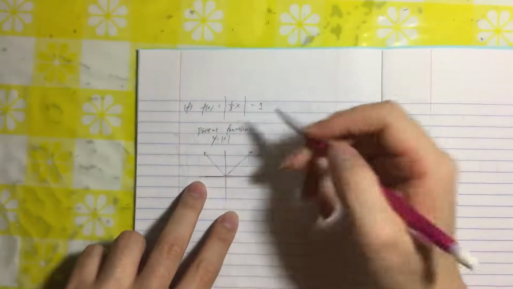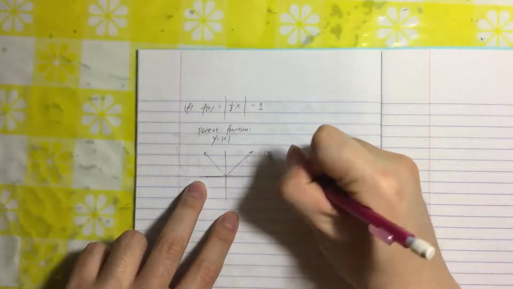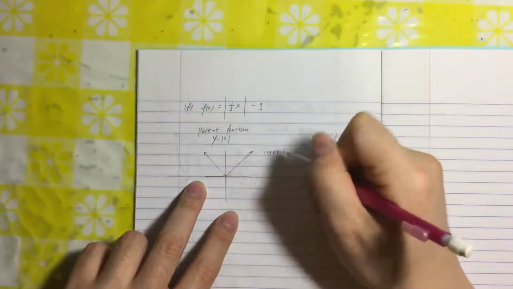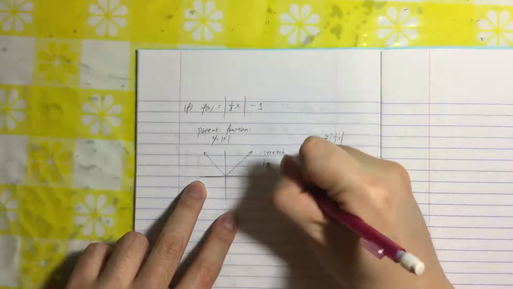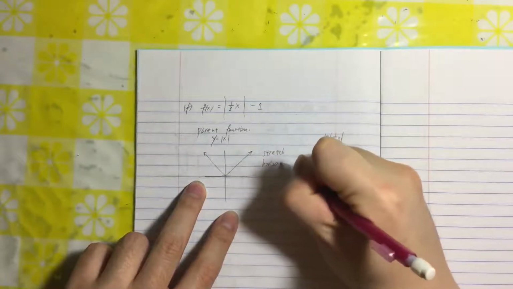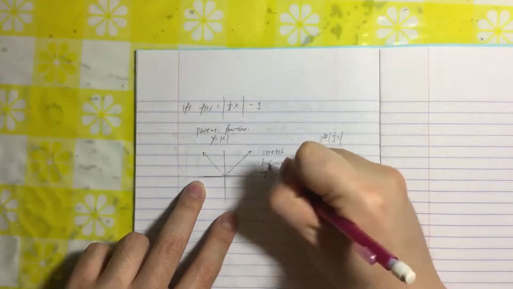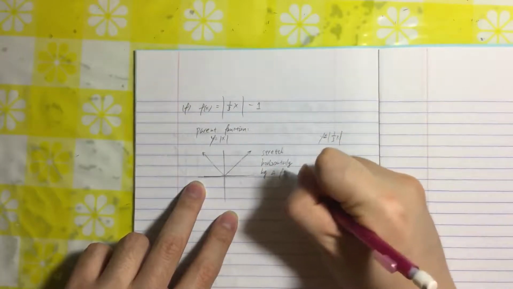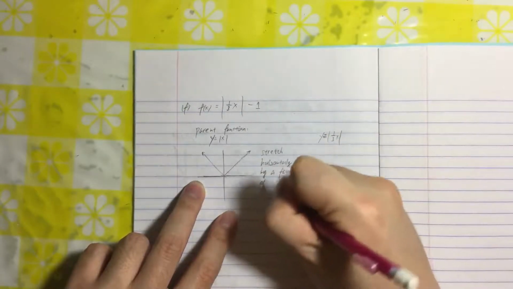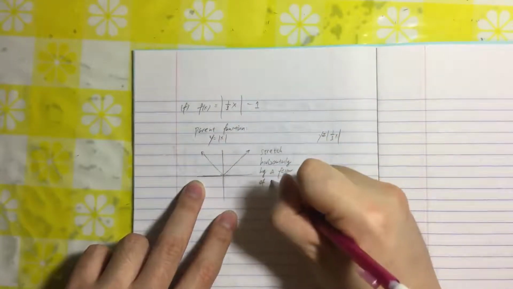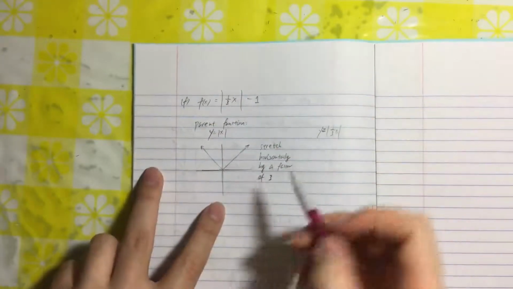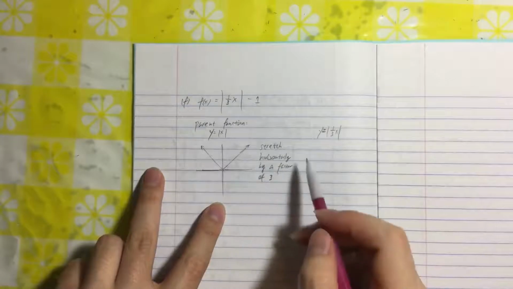1 over 1/3 is 3. So stretch the graph horizontally by a factor of 3.